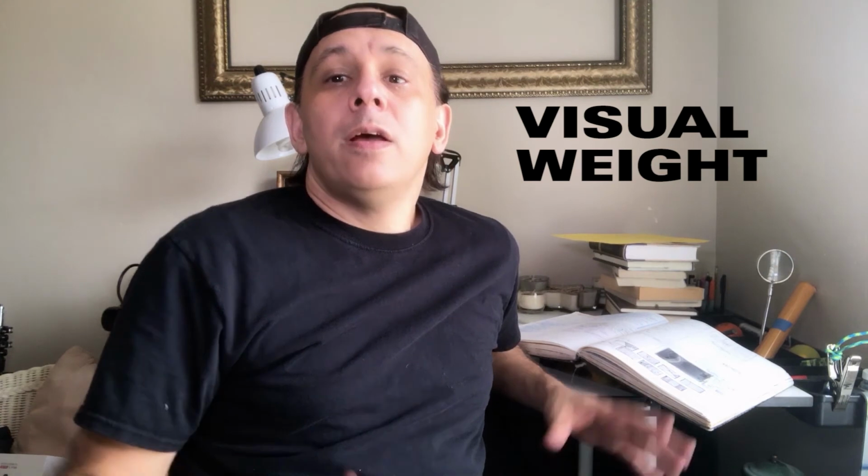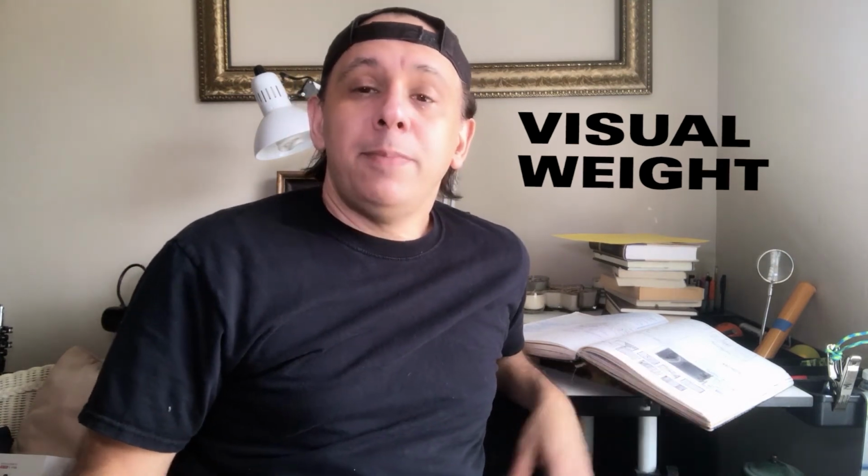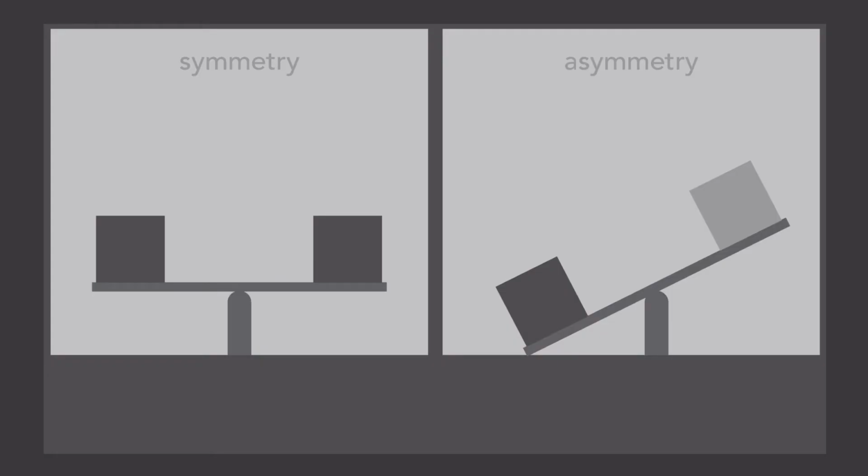We need to talk a little bit about visual weight. Visual weight is the ability of a region within a composition to give the sense of weight. Let's say we have two shapes. One is of dark value and the other one is a light value. Even though they're the same shape, the same size, the one with the dark value is just going to feel heavier. Alright, to kick this off, let's talk about symmetry and asymmetry.